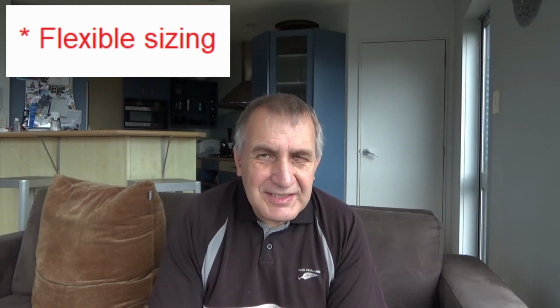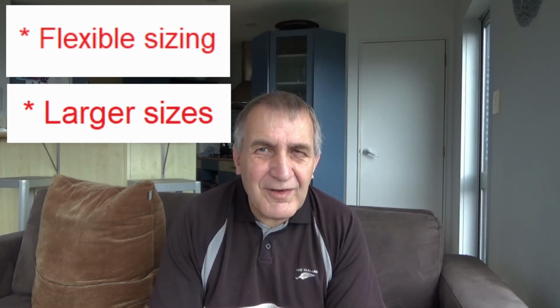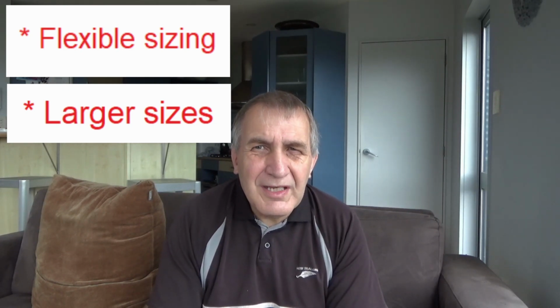The other main change is the ability to make decks much bigger than what is currently offered, which is 7.5 metres by 4.2. These can go up to, depending on the type of deck, around 10 metres by 6 metres.